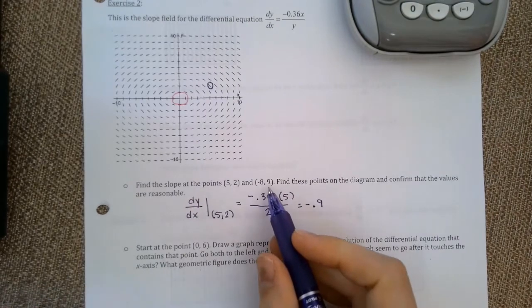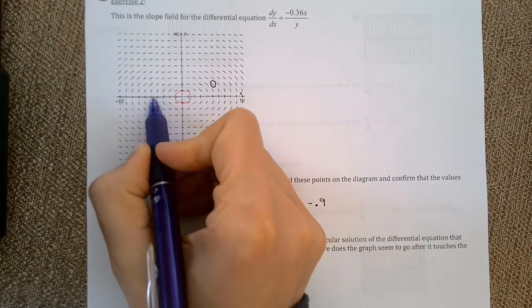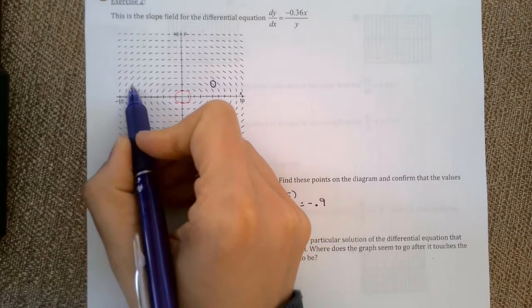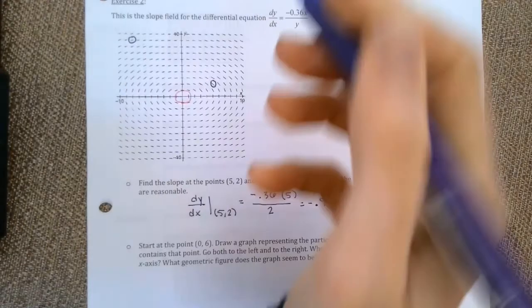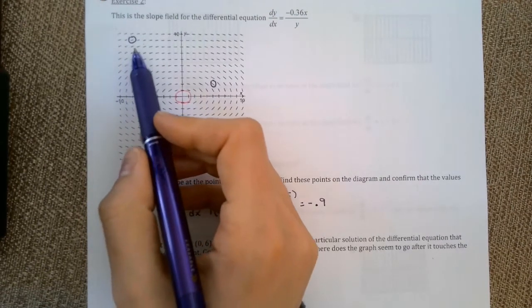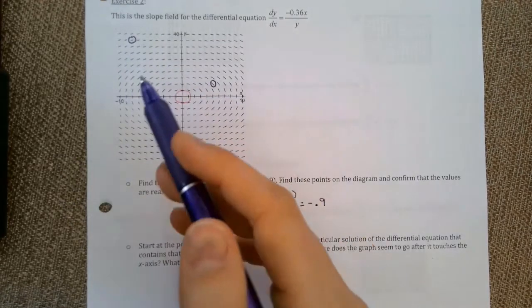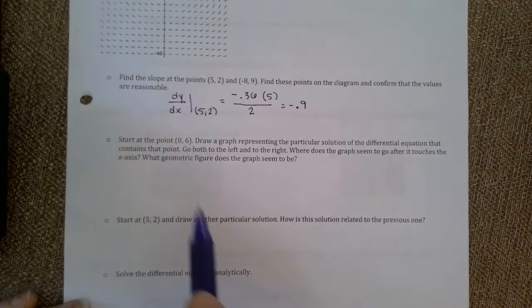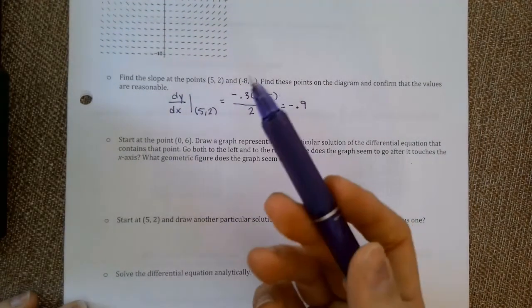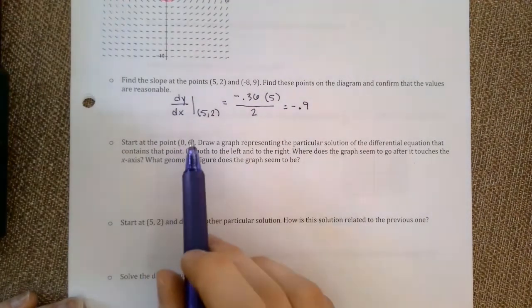You can also go ahead and check negative 8, comma 9. Let's go ahead and look at it. So 1, 2, 3, 4, 5, 6, 7, 8. 1, 2, 3, 4, 5, 6, 7, 8, 9. Okay, so I've got something a little bit positive, but a small decimal, definitely not as much as 1. So we'll look for something positive, but closer to 0 than to 1. Okay, so if I am given an initial condition, just like I described earlier, I could draw a graph representing the particular solution through that point.